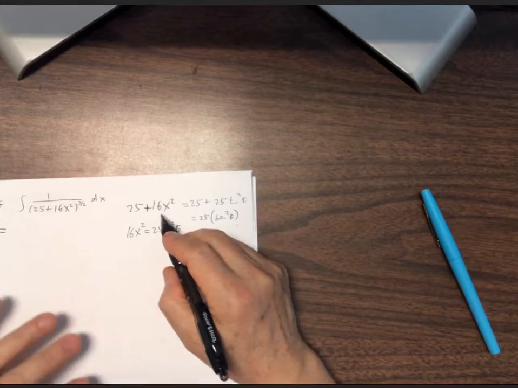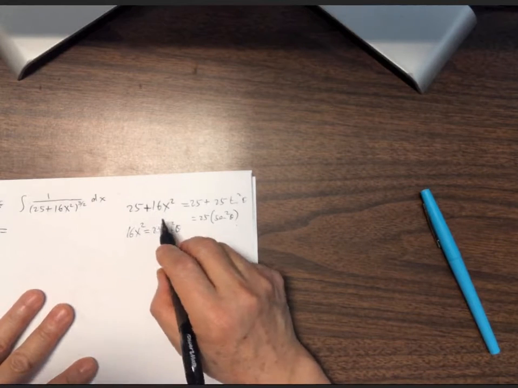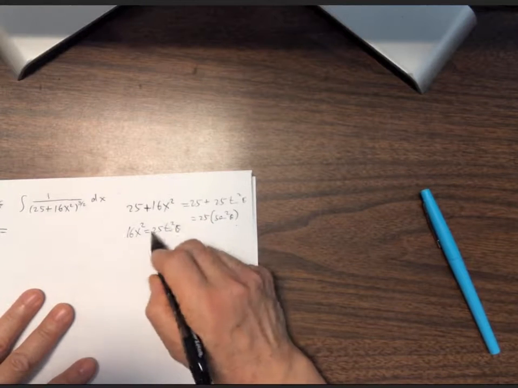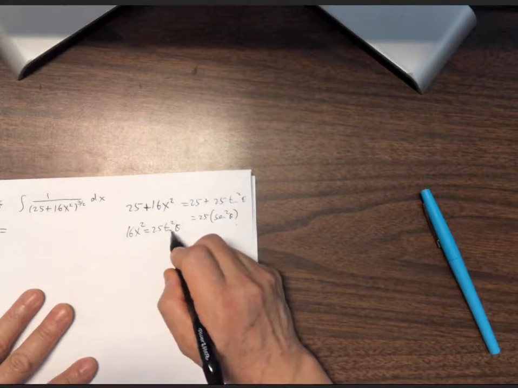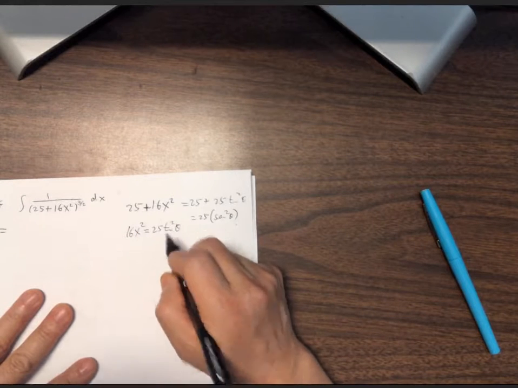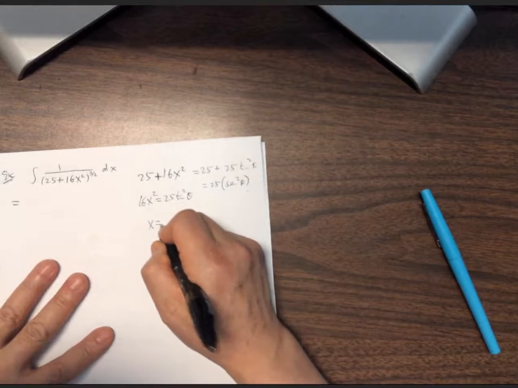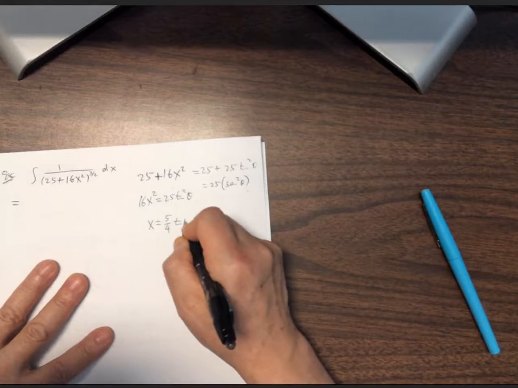Alright, so in this problem we're going to assume 16 along with x squared to be the desired multiple of tangent squared, 25 tangent squared. Well, if you solve for x, this just says x will be 5/4 tangent.